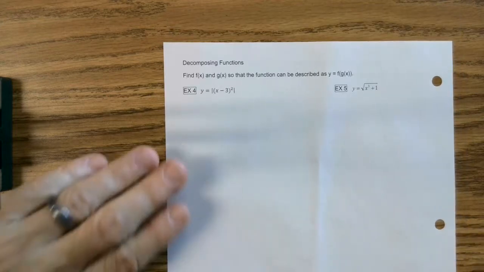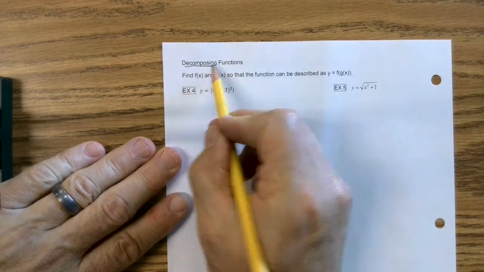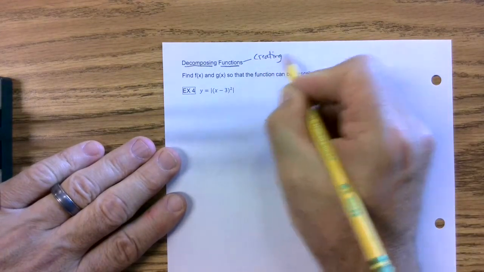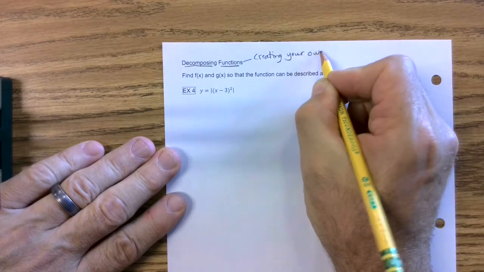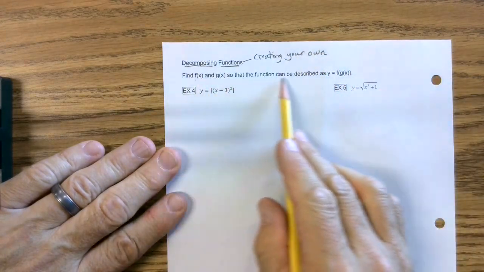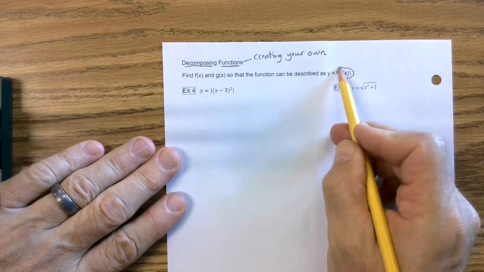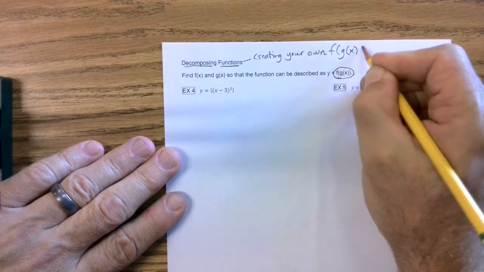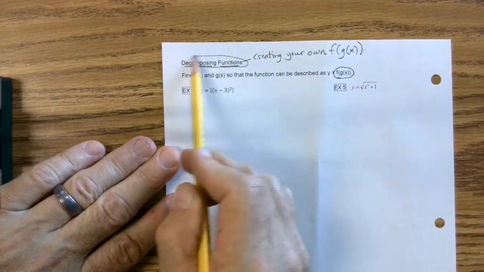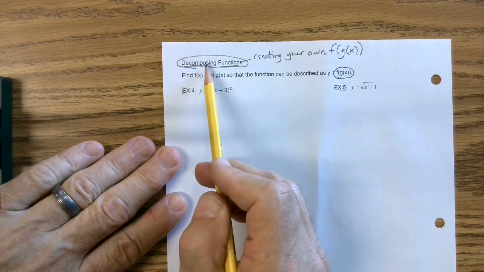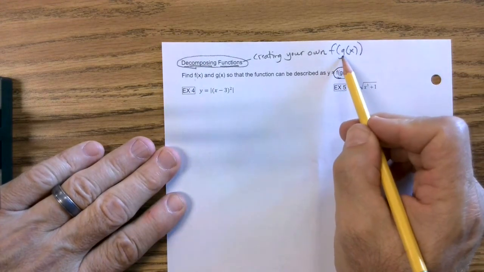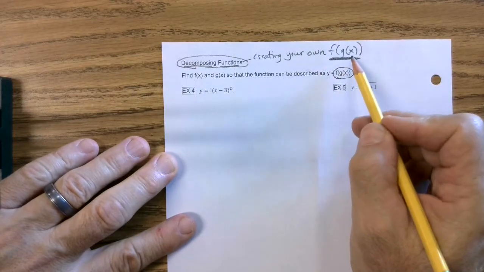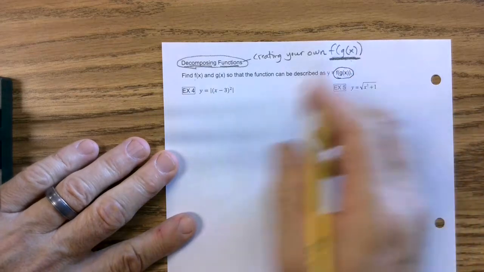This is a whole different lesson. This is decomposing functions. If I were to name it, I would say creating your own. This specifically tells us to make your own f of g of x. So really, this fancy title is just math saying, be your own math book writer and make a problem like this that will work. I know that's a little confusing, but let me help you out.